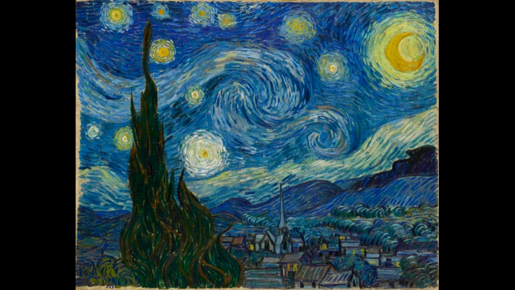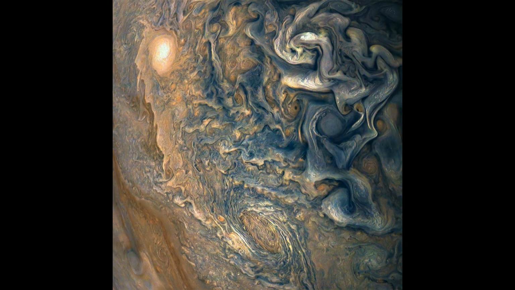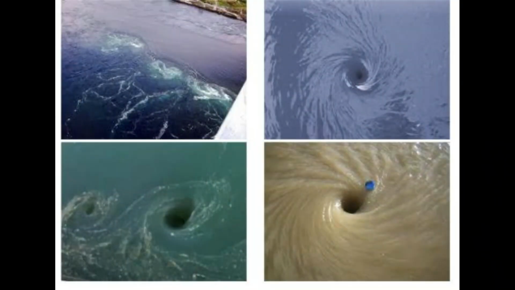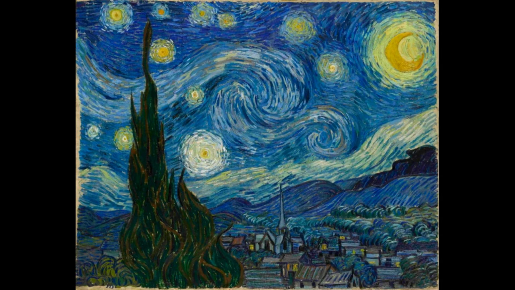Examples of turbulence flow can be seen not only in stars, but also on Jupiter, smoke, and water. Today we will be creating a piece inspired by Van Gogh and adding turbulence to our picture.